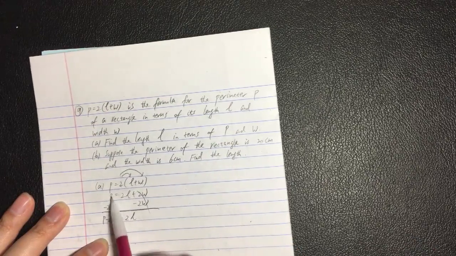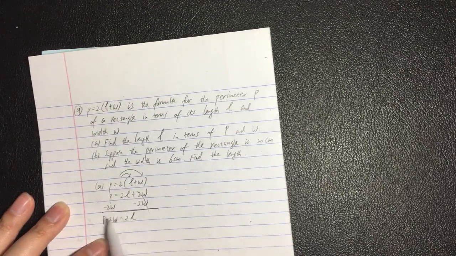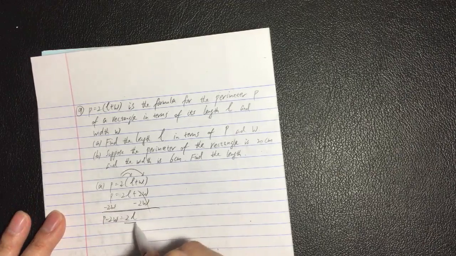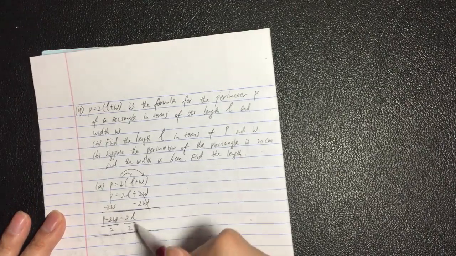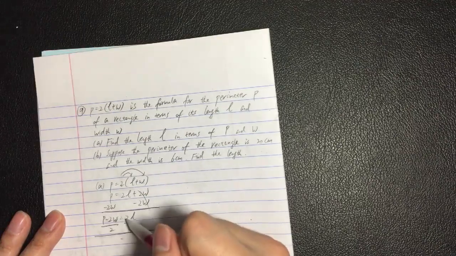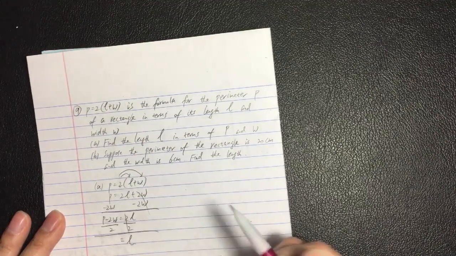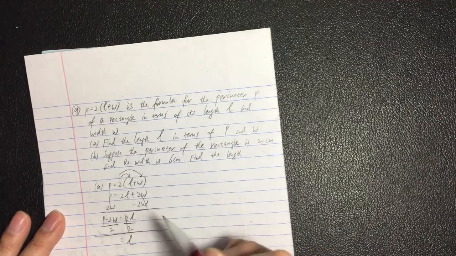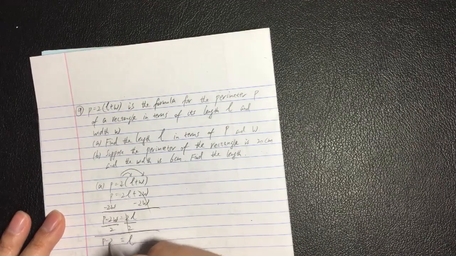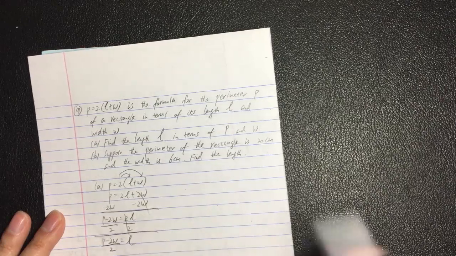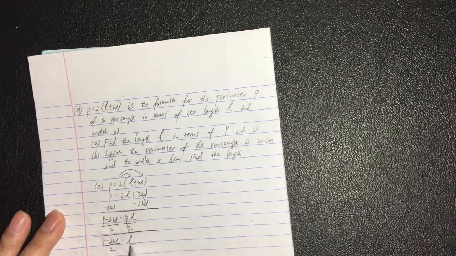P minus 2W, they are not like terms, they cannot be combined. Then in order to get L by itself, I divide both sides by 2. The 2 on the top and the bottom get cancelled. We get L by itself. Then what's left is P minus 2W over 2. That's part A.